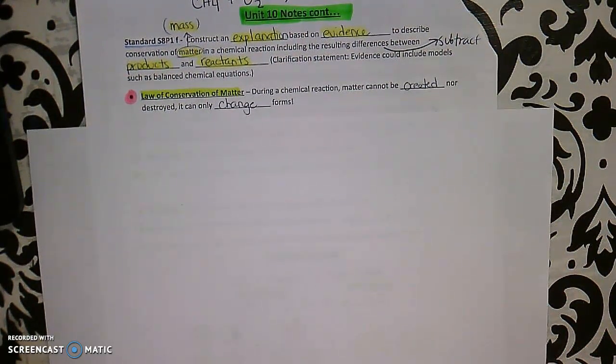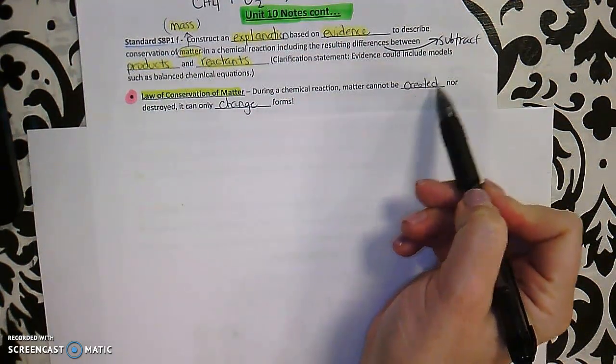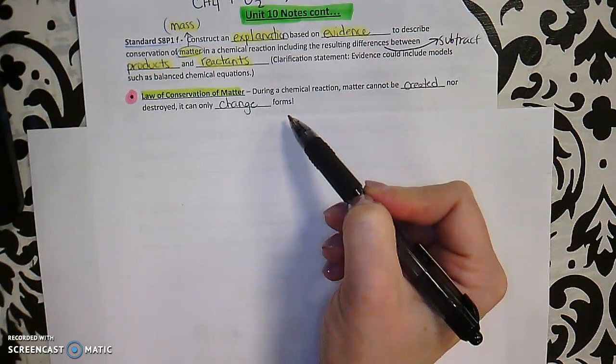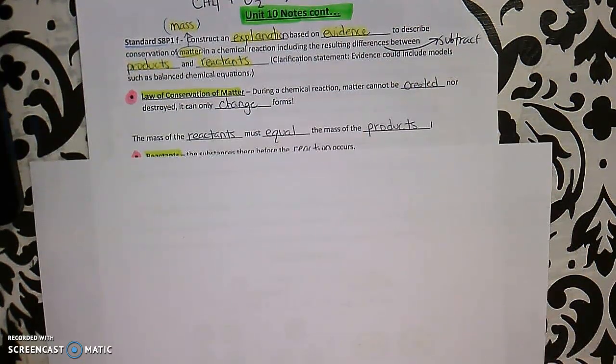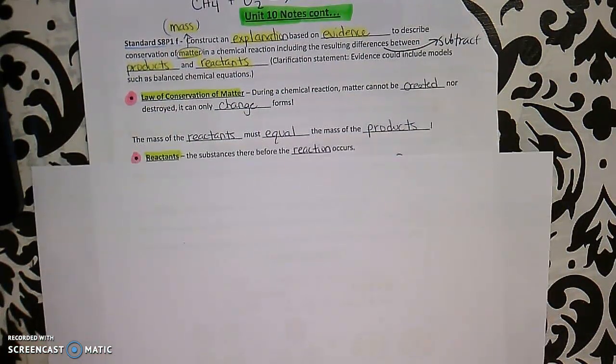So the first thing is the law of conservation of matter, and this is going to seem very similar to something you've already heard, which is the law of conservation of energy. And it says that during a chemical reaction, matter cannot be created nor destroyed, it can only change forms. And that's just like what you learned with the law of conservation of energy. We can't create it, we can't destroy it, we just change its form. So the mass of the reactants must equal the mass of the products. Whatever goes in the reaction must equal what comes out of the reaction.